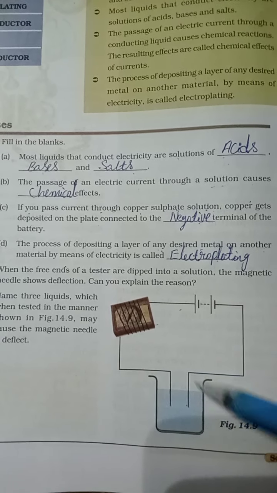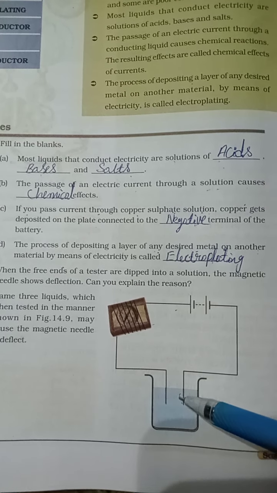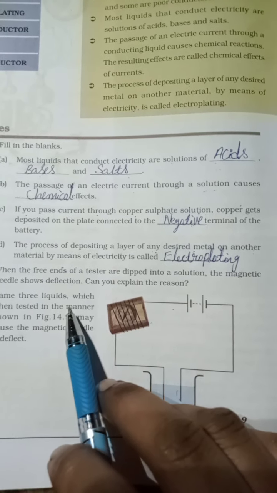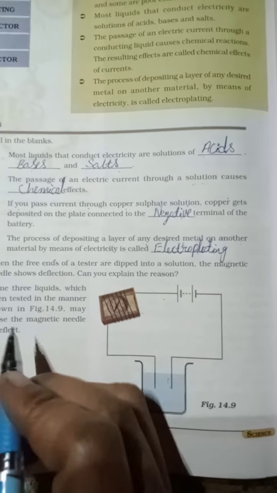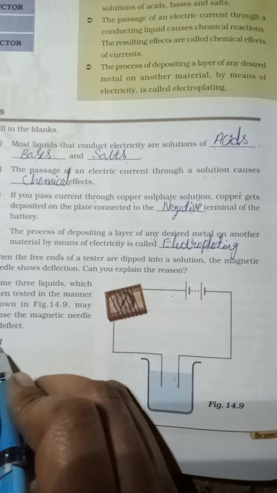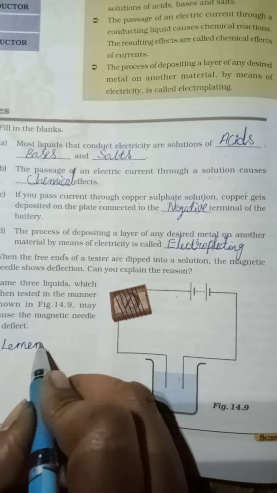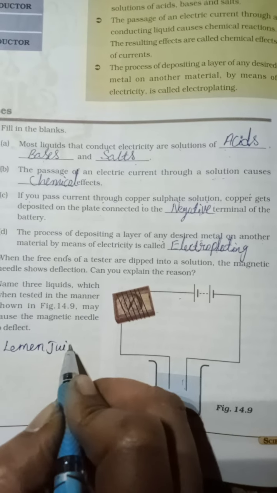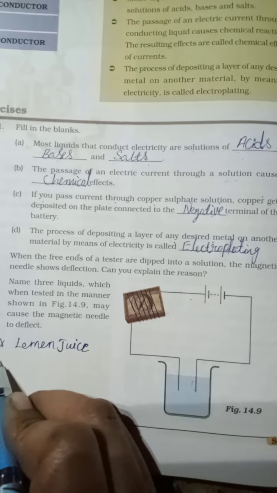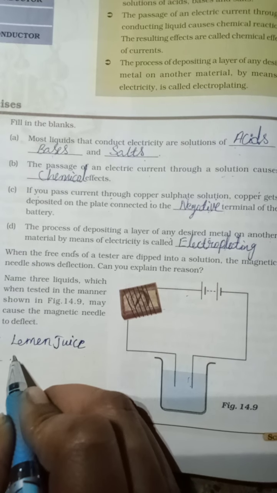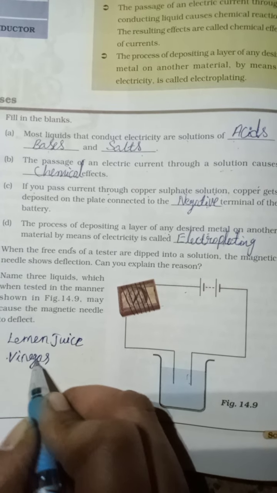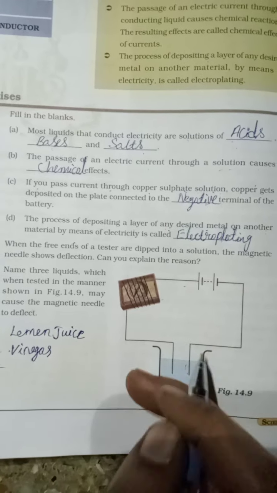Okay, what solution can you take? The solution may be in acid, base or salt form. So here you need to write three liquid names. Acid I will write first, lemon juice. Next, vinegar. It is in solution form, and we have to write that here.